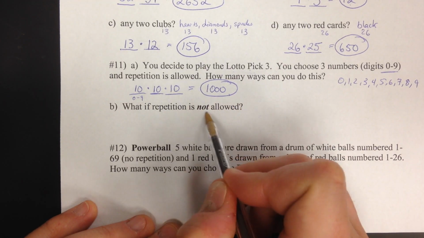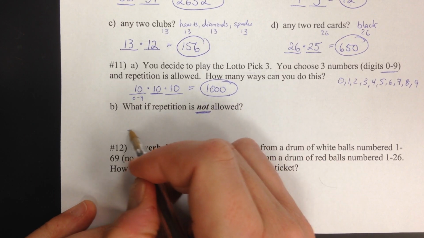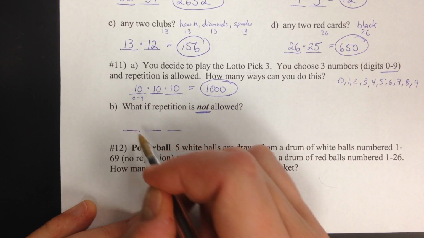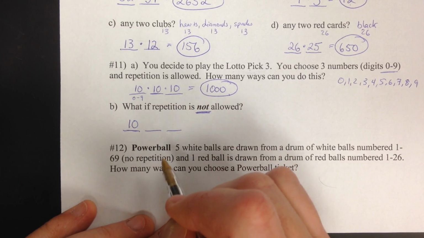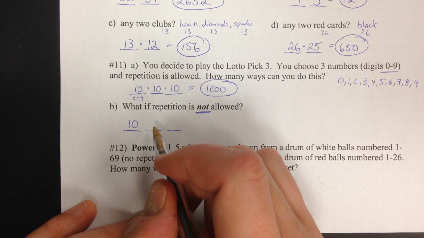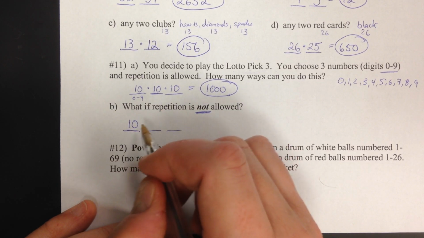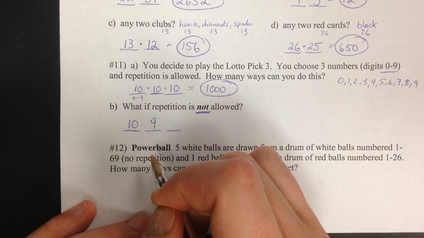But what if repetition is not allowed? What if you can't use the same number twice? Well, now we have 10 ways to choose the first digit, but once you pull that, you can't take it again. It's gone. So for the second number, there are only 9 ways left to do it.